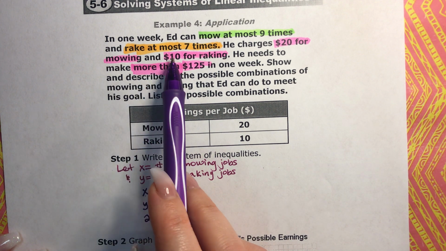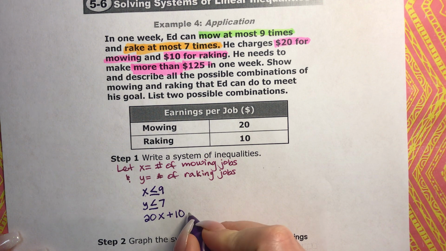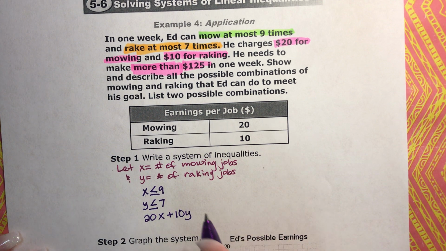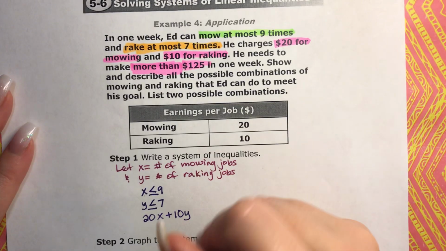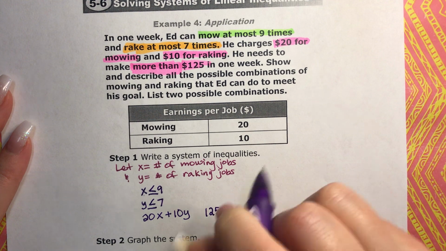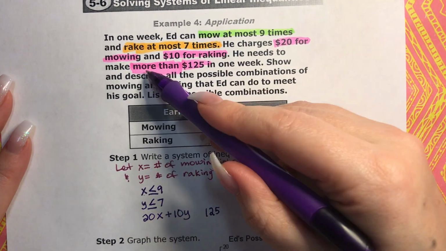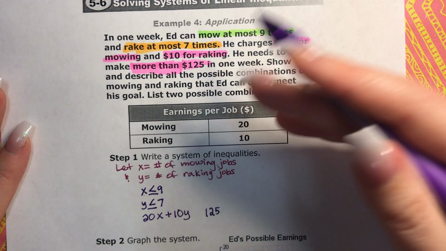And then we add the $10 per rake job, which would be Y. And then we have 125, and he needs to make more than 125.